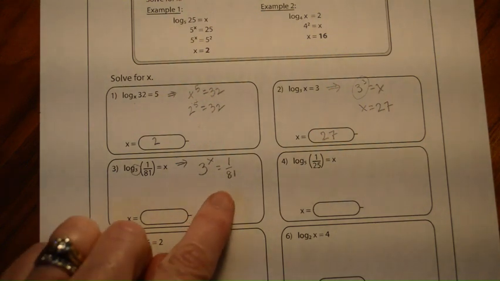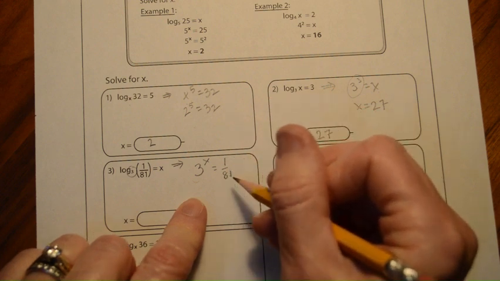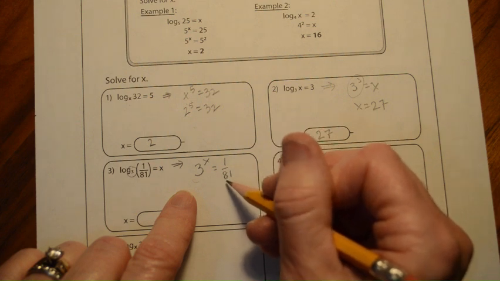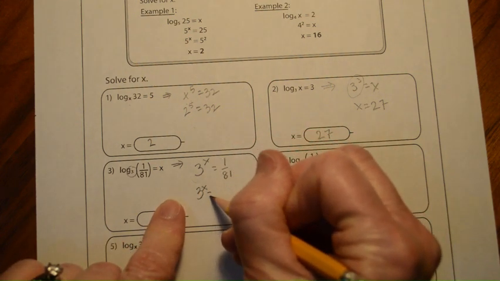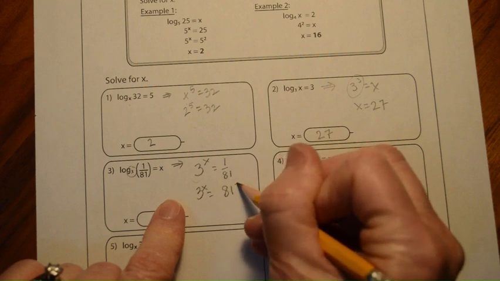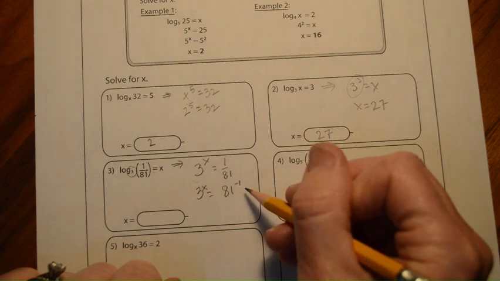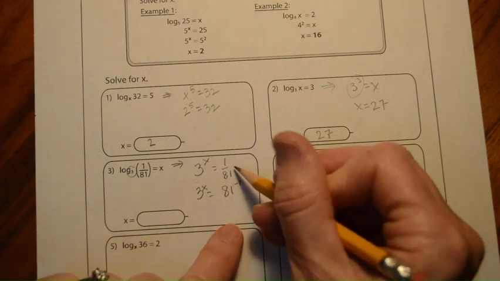Right, as we discussed in class, we don't like it when we have a whole number and a fraction, and so we're going to try and make it so that they're both whole numbers or both fractions. And again, our preference was that we would make it both whole numbers. So we're going to rewrite this as 81 to the negative 1st. Again, if we think about 81 to the negative 1st, that negative 1 indicates flip the fraction over. We'll get right back to that.